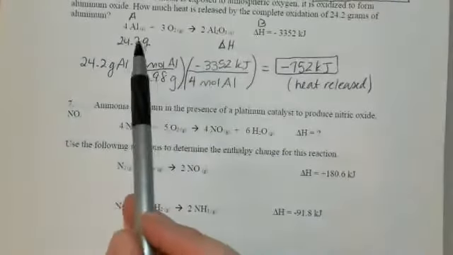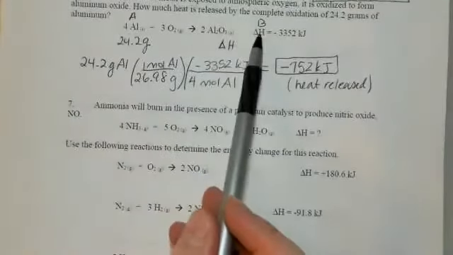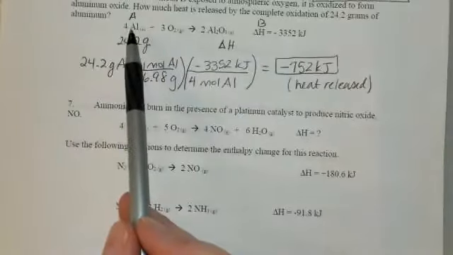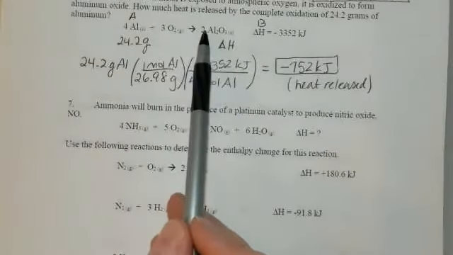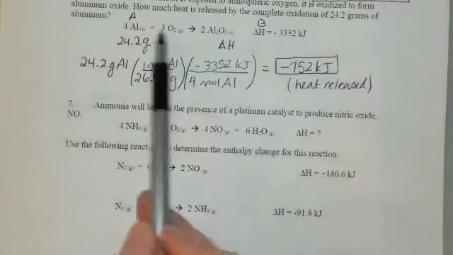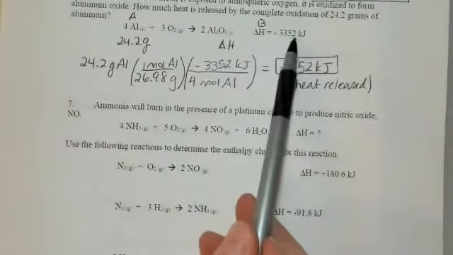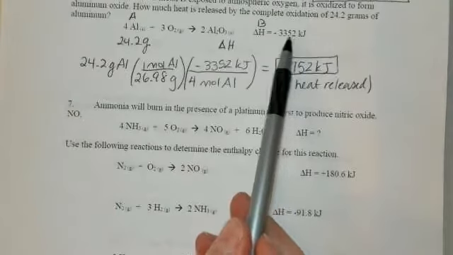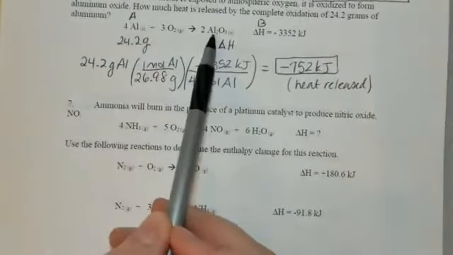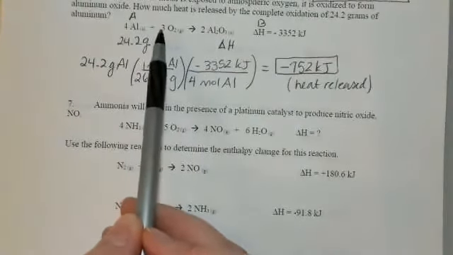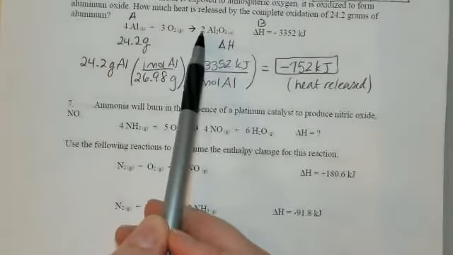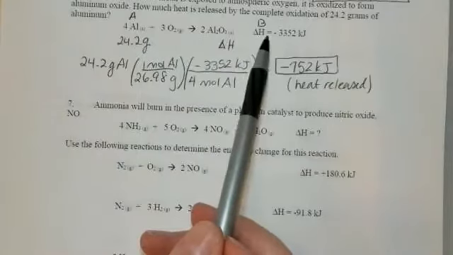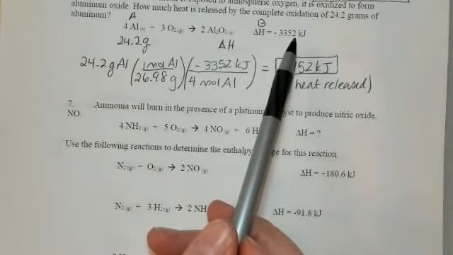The idea is that when we write a thermochemical equation, like if I just use this one because it's here, 4 moles of aluminum reacting with 3 moles of oxygen make 2 moles of aluminum oxide. When that happens, I release 3352 kilojoules. If I only had half as much, like 2 moles of aluminum, 3/2 oxygen, and 1 mole of aluminum oxide, I'm only going to get half the energy. That always made sense to me.